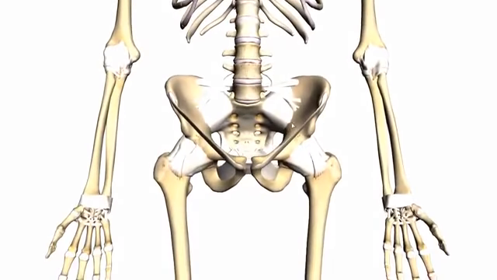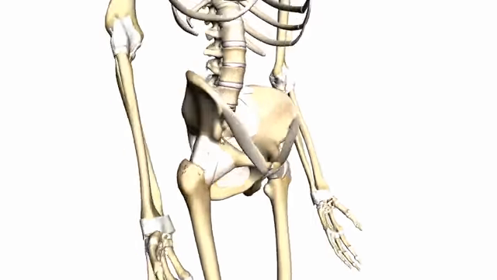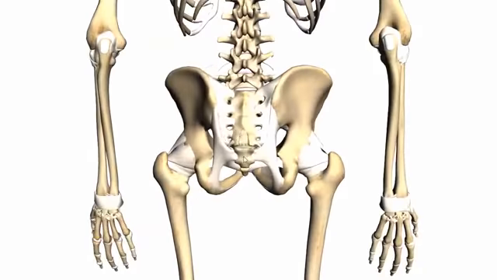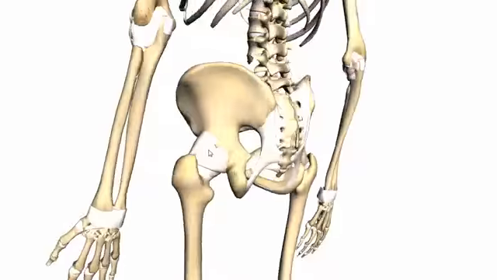Now we've got the pelvis here, and the pelvis consists of the pelvic girdle, which is these big two hip bones, and then you've got the pelvic region of the spine, so the sacrum and the coccyx. So that's the pelvis.